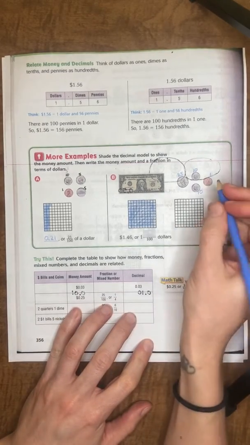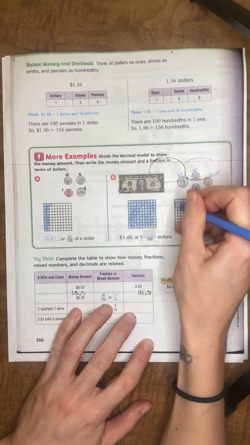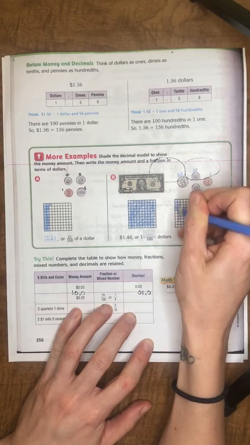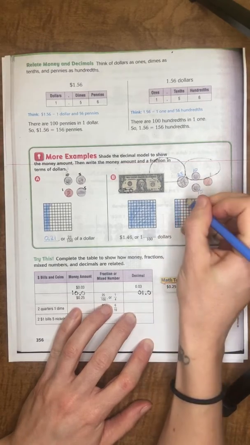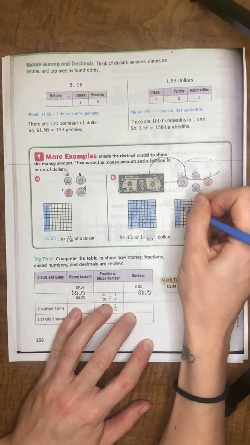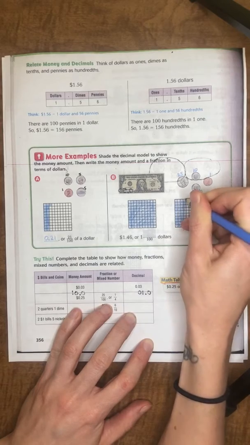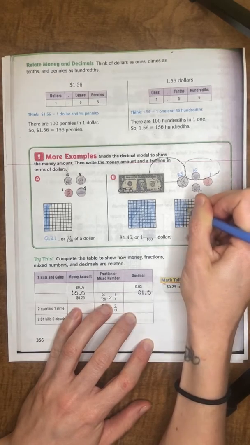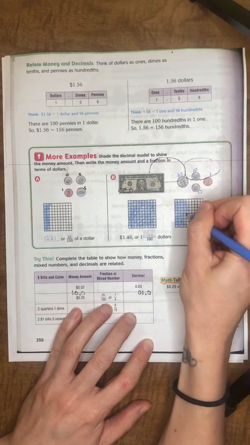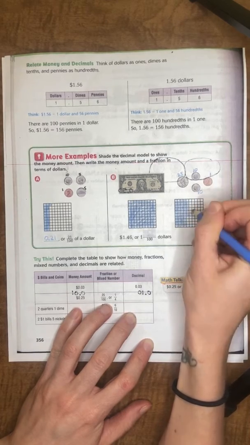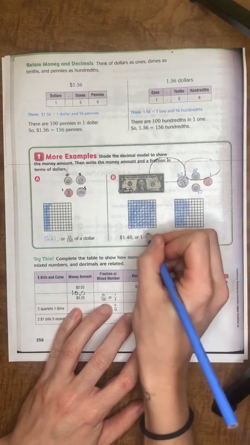So why don't we start with looking at the dimes? So we got 10, 20. Then we got 25 for the quarter. And then we have 1 for the penny. So that'd be 10, 20, 30, 40, 46.